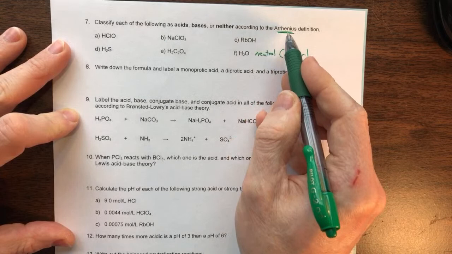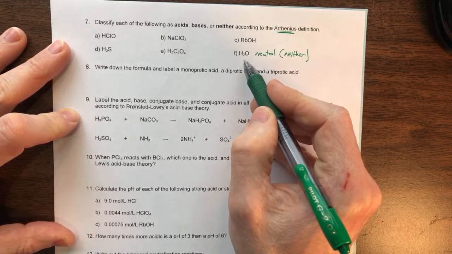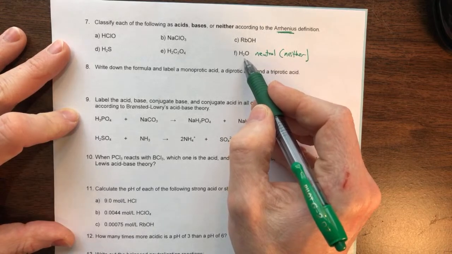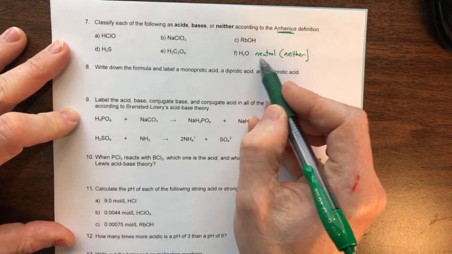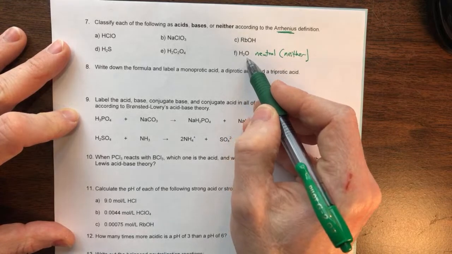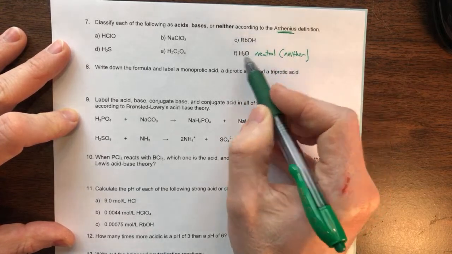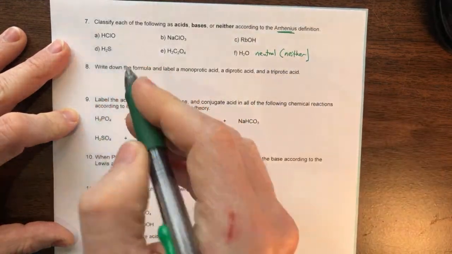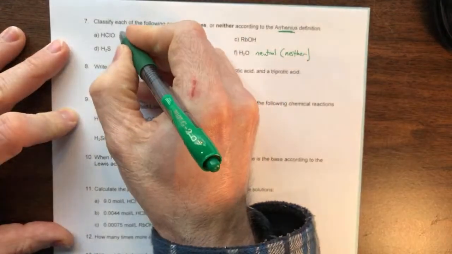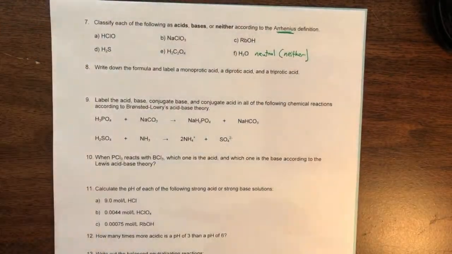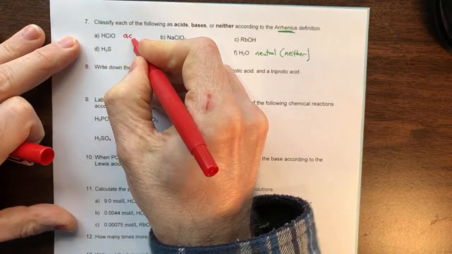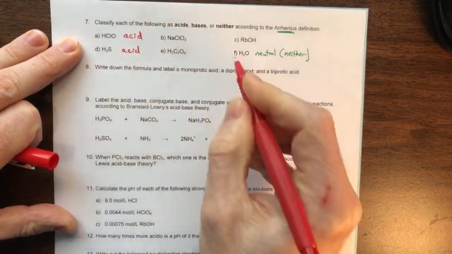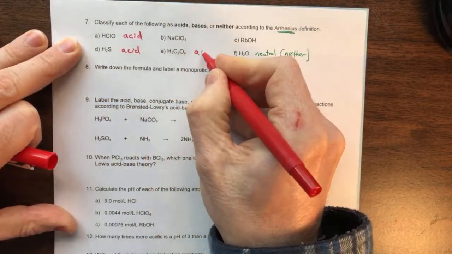But for the Arrhenius definition, water is not going to change the pH. It's not going to increase the amount of H plus or OH minus. That's the solvent. So H2O is neutral. It's the only thing with an H in front that's neither an acid nor a base. Otherwise, we're looking for H's in front. Anything with an H in front is going to be an acid. H in front, that's an acid. H in front there, that's an acid.